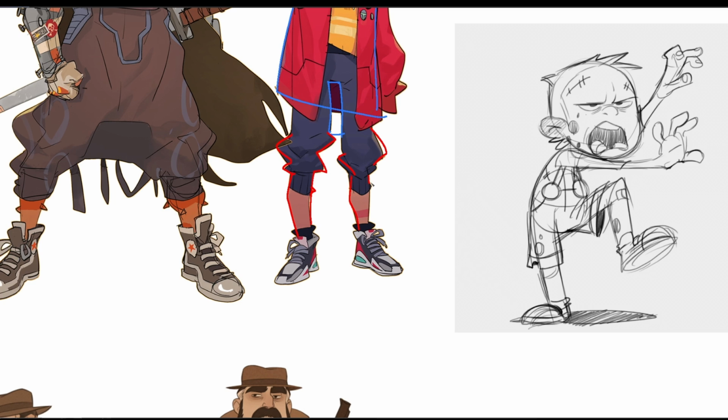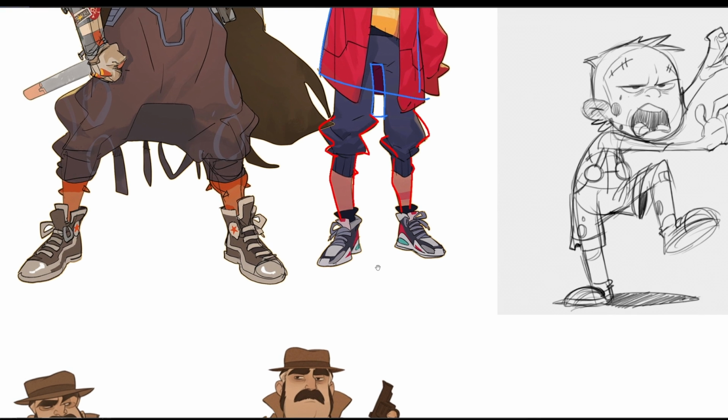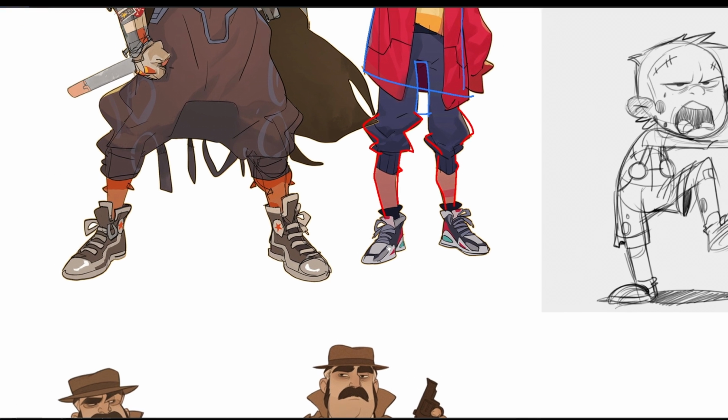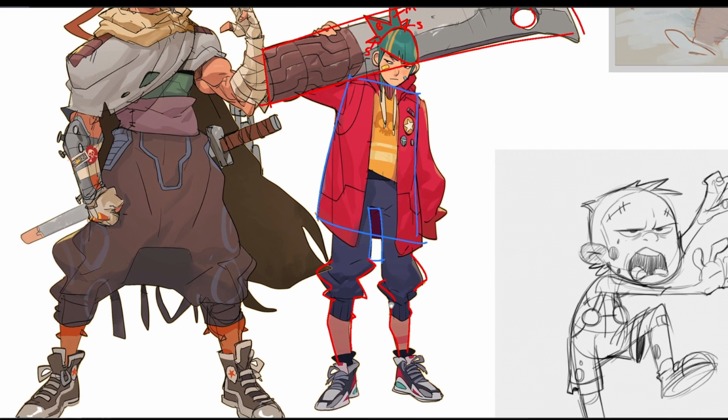Right. And in the beginning, making these shape choices might feel a bit strange, like deviating so much from the reference. But the more you do it, it just becomes a natural part of the way you draw. Yeah, I've still got plenty to learn.